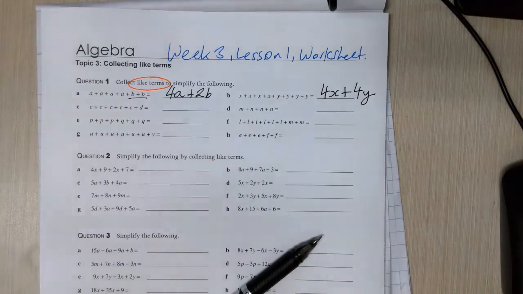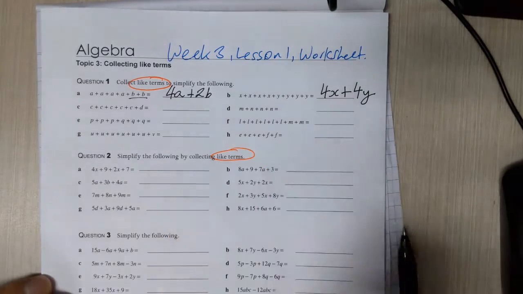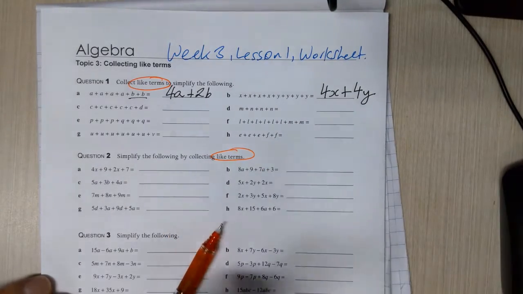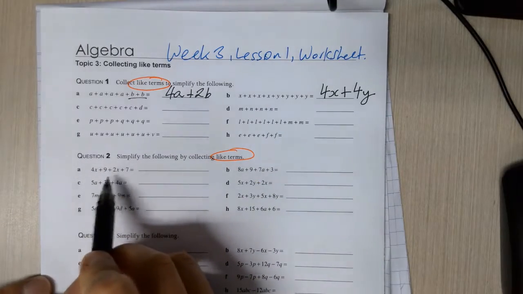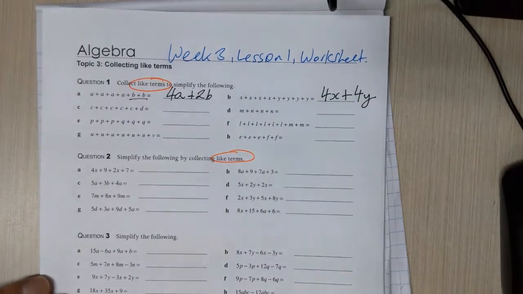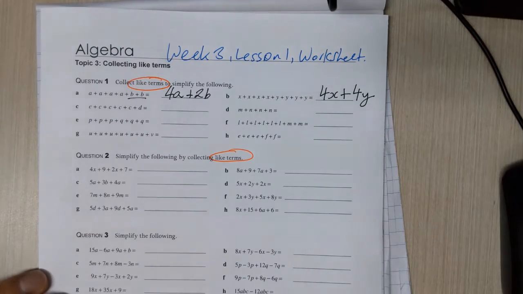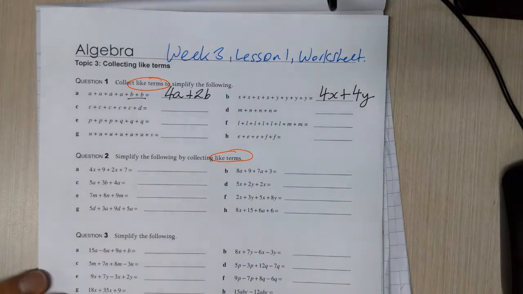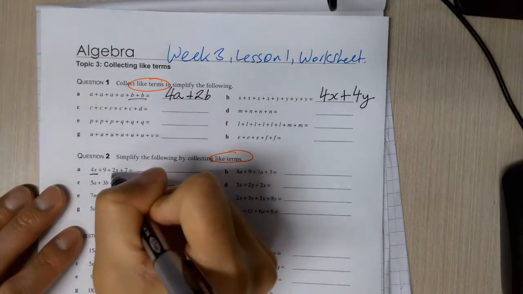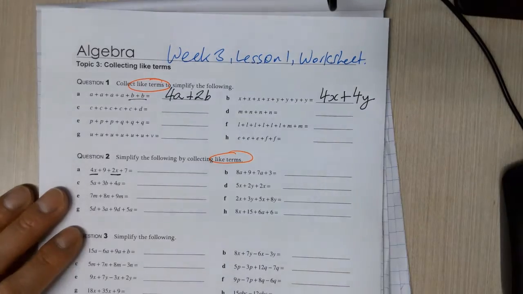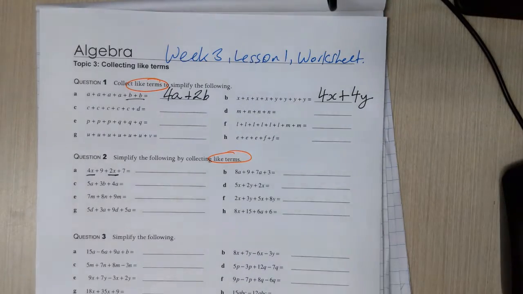Again, the question is asking for collecting like terms. Okay, so this time I've got, let's look at 2A, 4x plus 9 plus 2x plus 7. So what are the like terms here? Well, you can see this one and this one would be like terms, right? Because they both have x's associated with them.